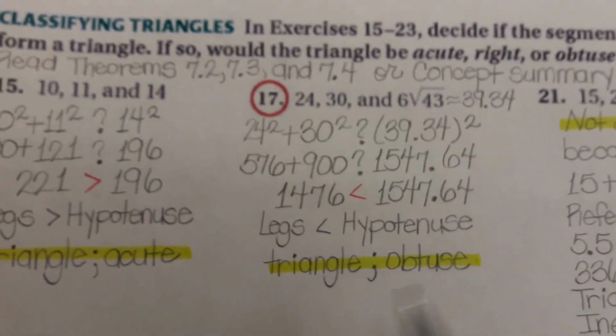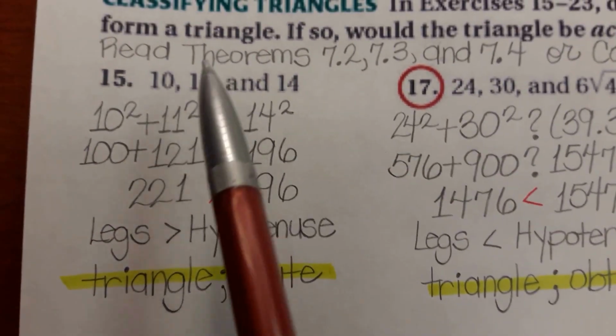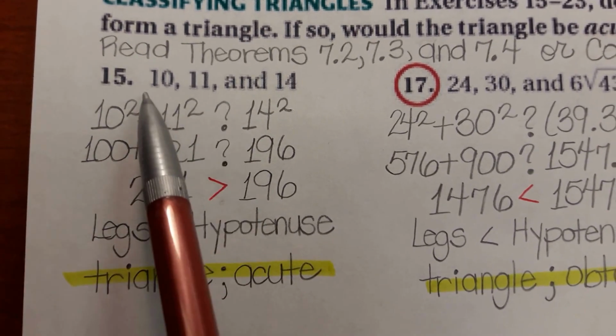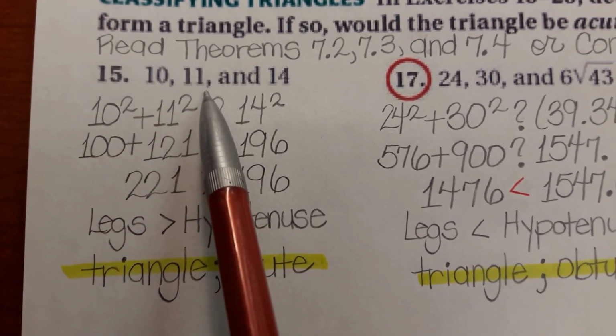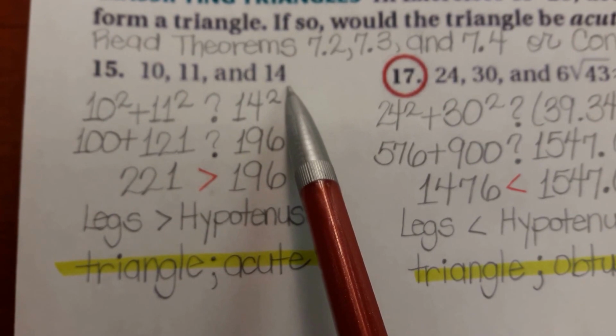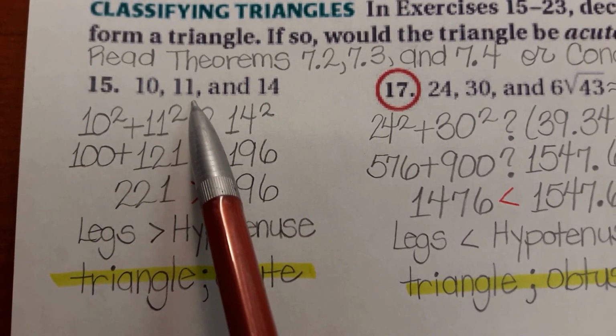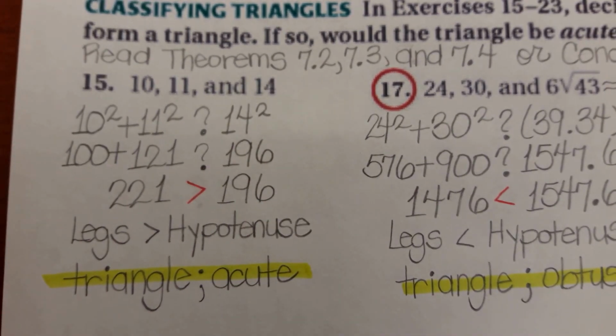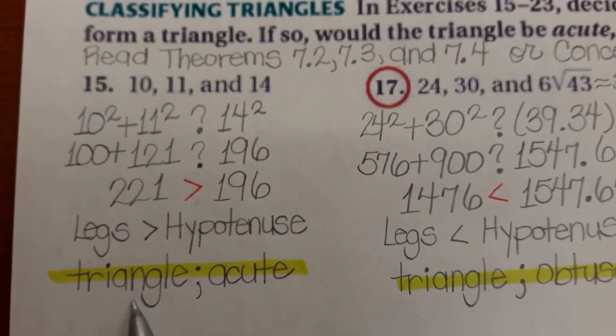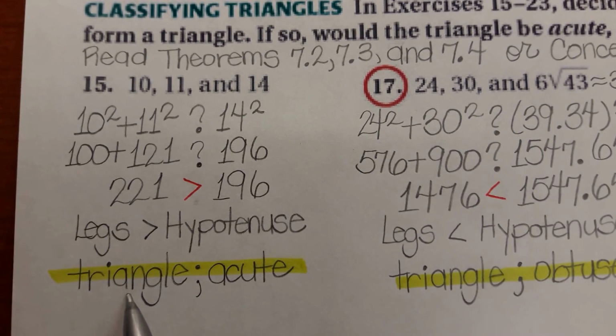So if I look at number 15, I have my two sides here, 10 and 11. You want to take the two smaller sides and see if their sum is larger than the bigger side. So since 10 and 11 is larger than 14, it does form a triangle. So I have the first part of my question answered.